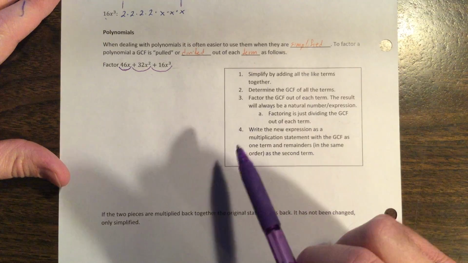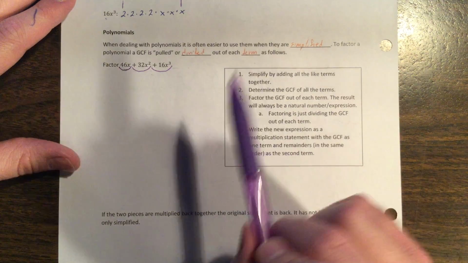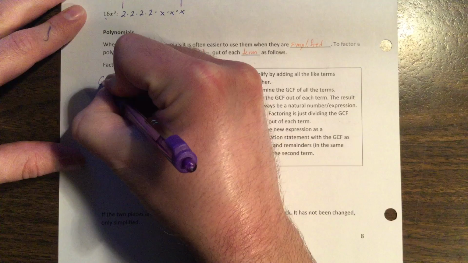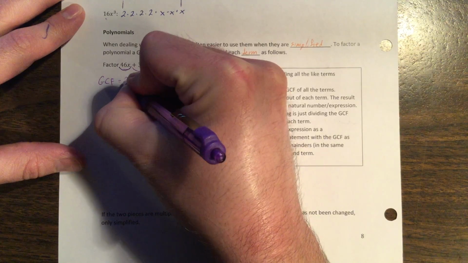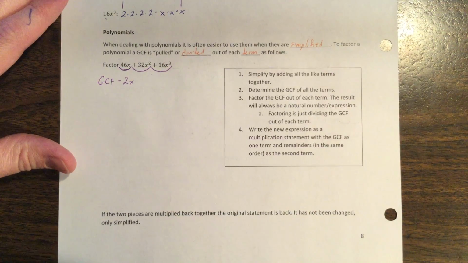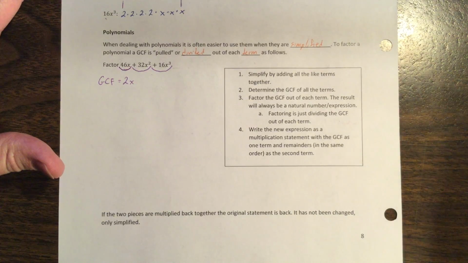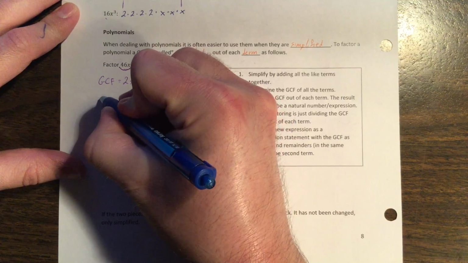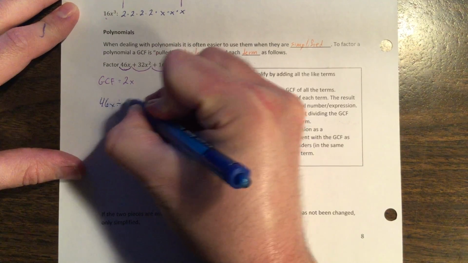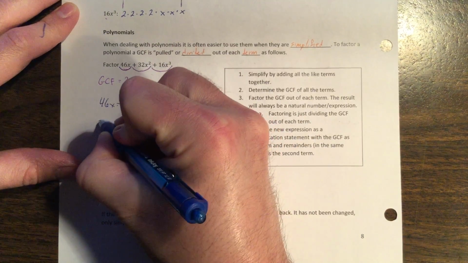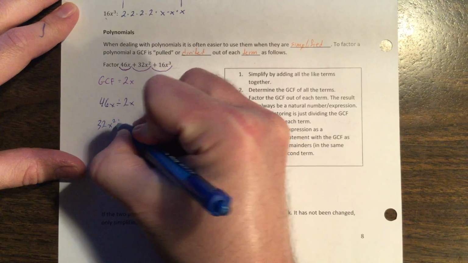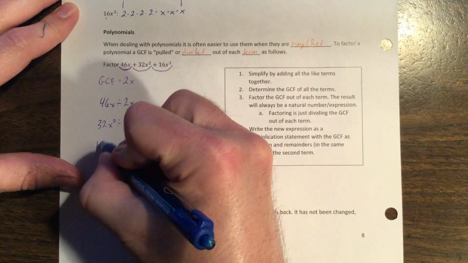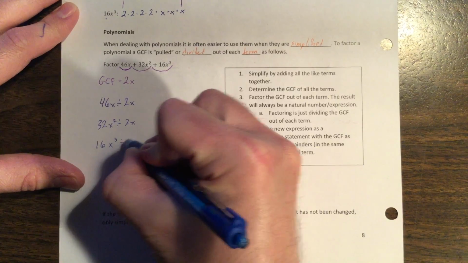And then we determine the greatest common factor of each of the terms. Well, we did that up above, and we found that our greatest common factor was 2x. Now, we want to factor that out. So what we're going to do is divide each term by the greatest common factor. So we're going to do 46x divided by 2x. We're going to do 32x squared divided by 2x. And we're going to do 16x cubed divided by 2x.